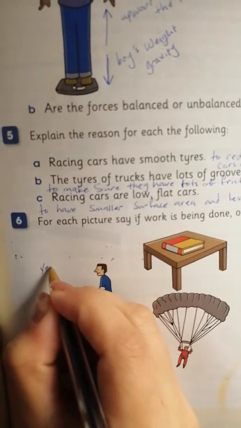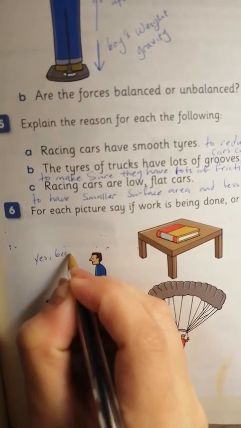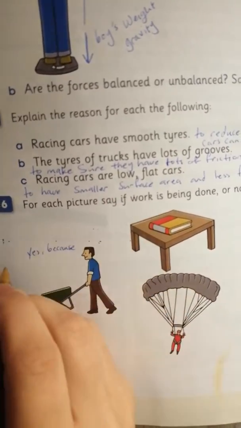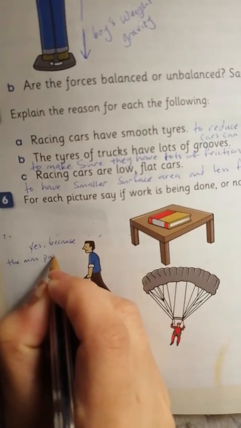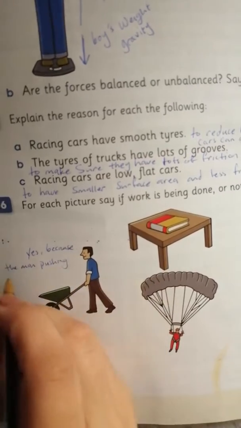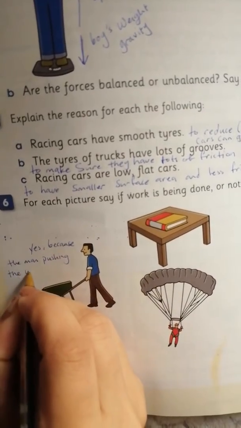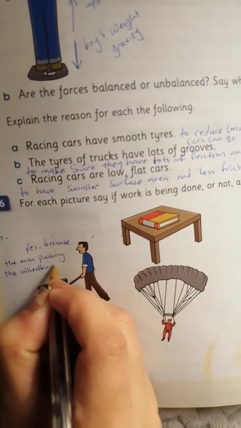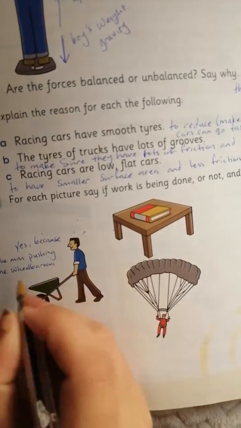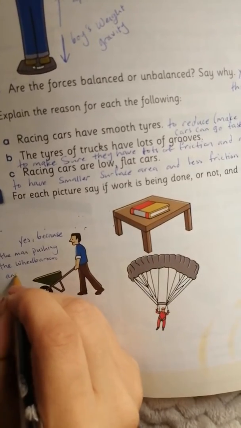Yes. Why? Because the man is pushing the wheelbarrow and it's moving.